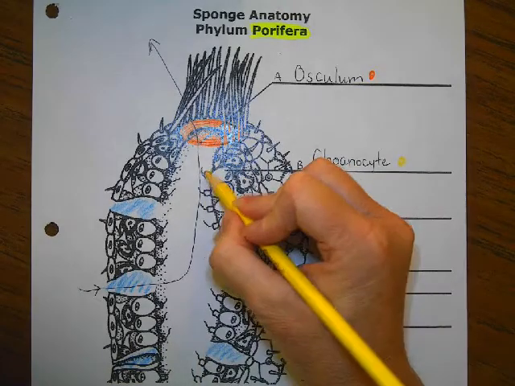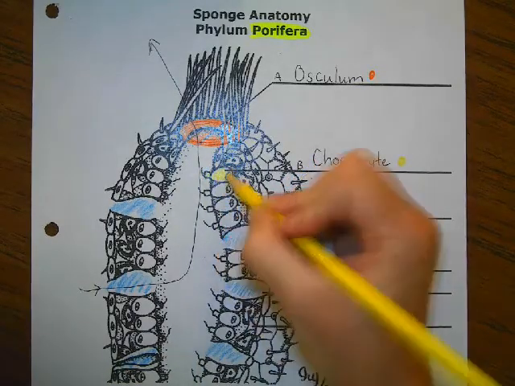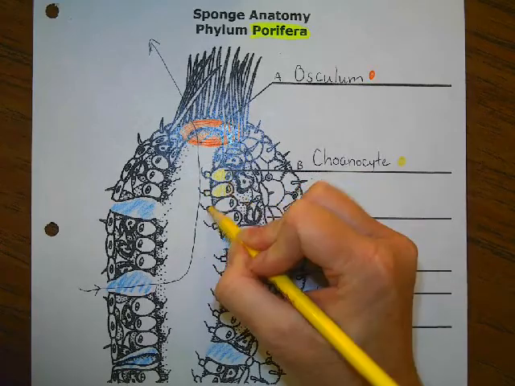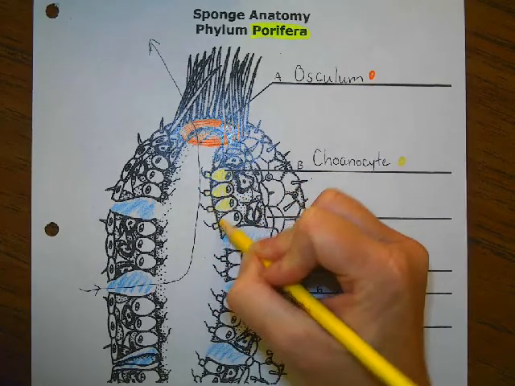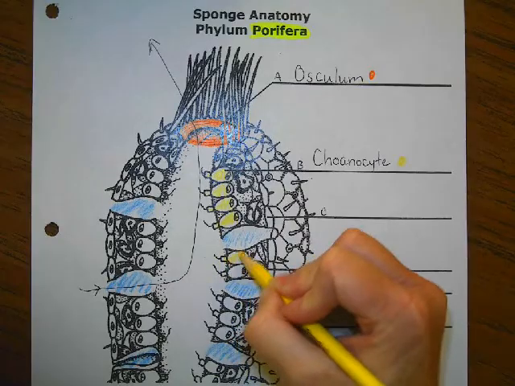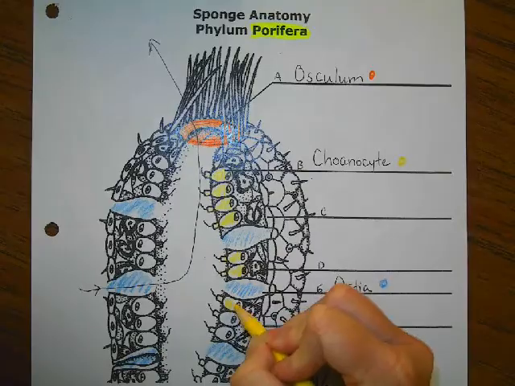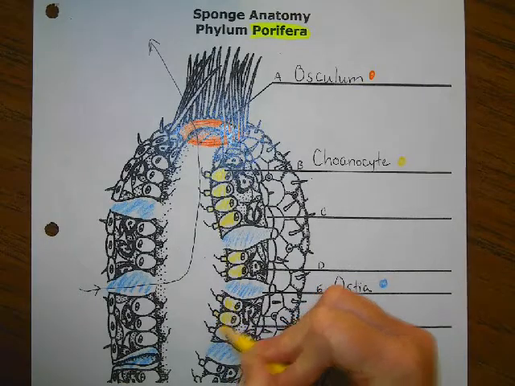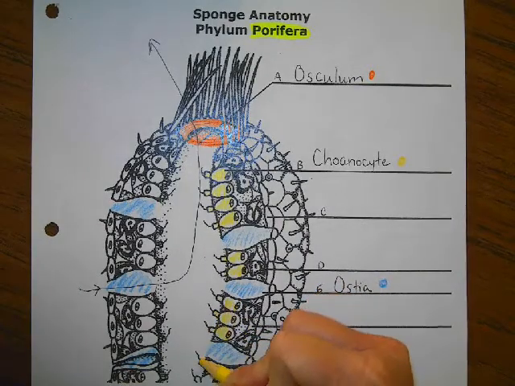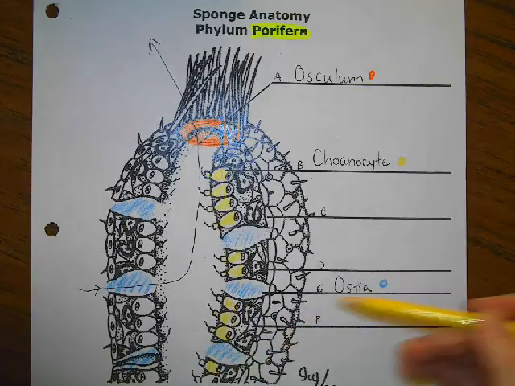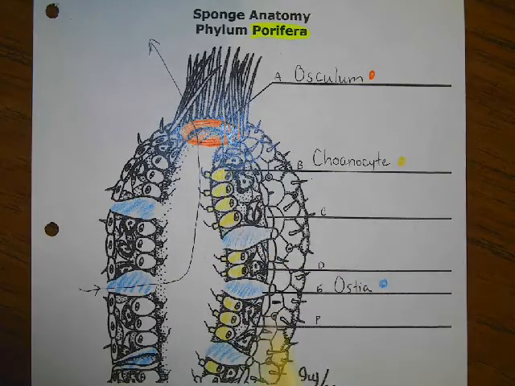So remember that collar is going to help trap food as the water comes into the sponge. So all of these are collar cells, and on each collar cell we have a little tail or flagella, and the beating of those flagella all at once is going to draw water into the sponge, thus bringing with it nutrients and oxygen. So those are choanocytes. So same thing over here. I'm just not going to color those for time's sake. Okay. So that's the layer lining the inside.